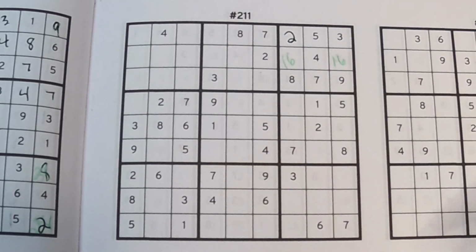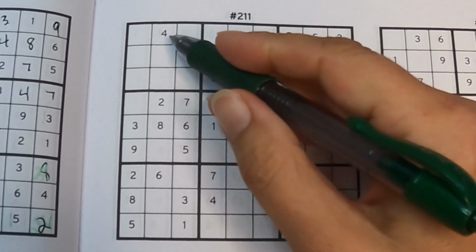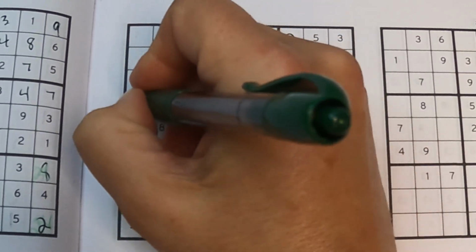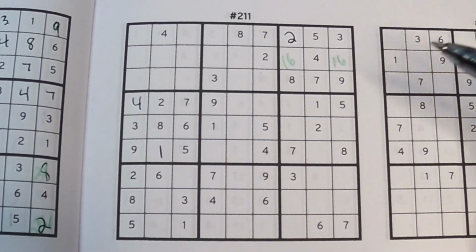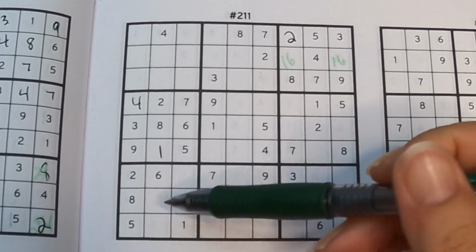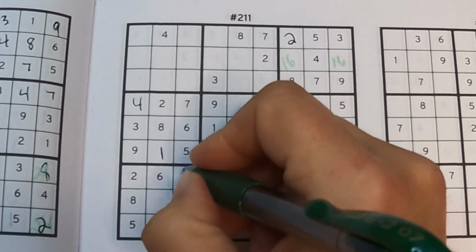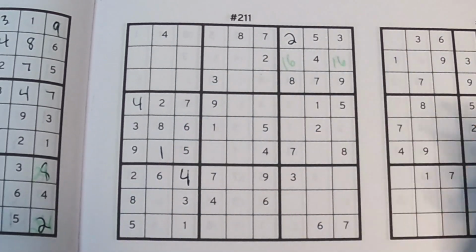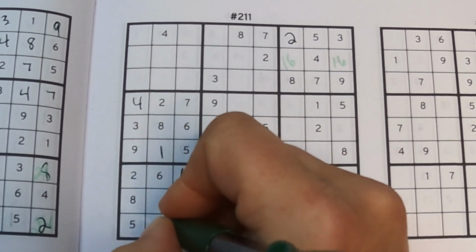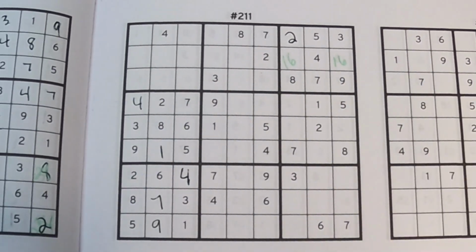For this box, we're missing 1 and 4. We've got a 4 here, so 1, 4. For this box, we're missing 4, 7, and 9. We've got 7 and 9 here, so this is our 4. 7 here, so 9, 7.